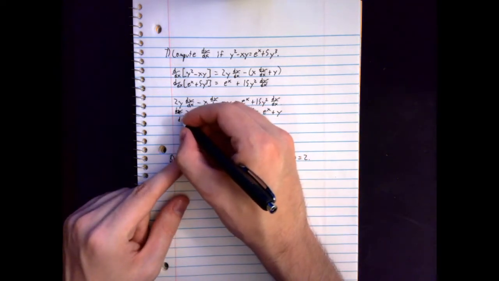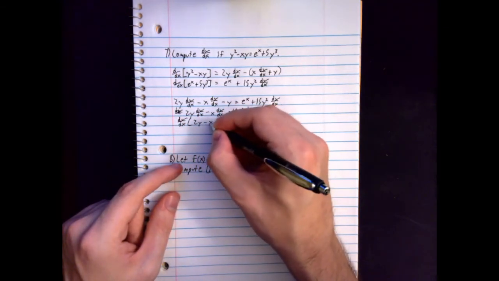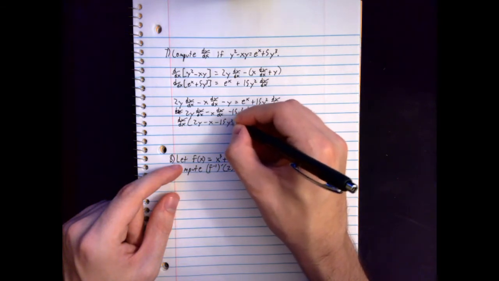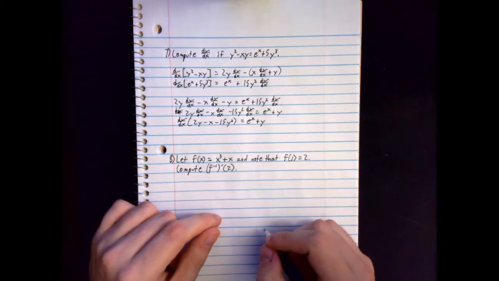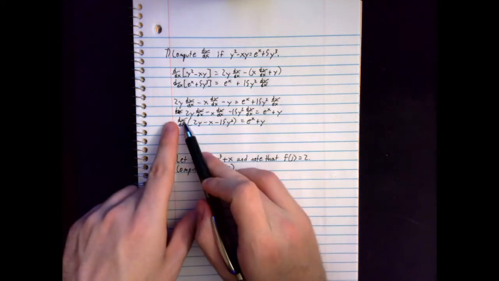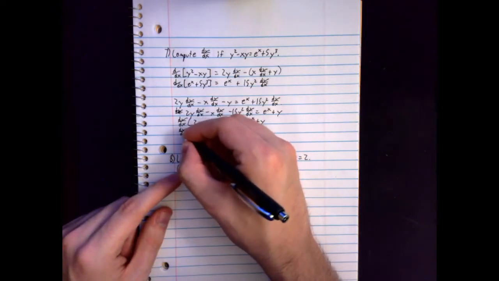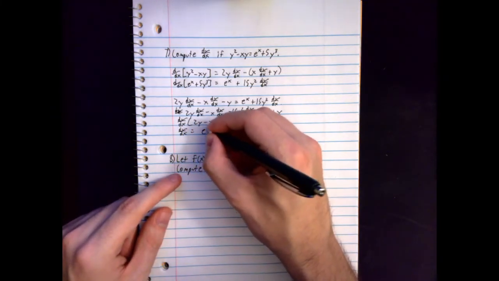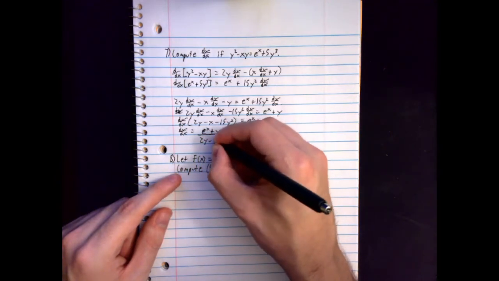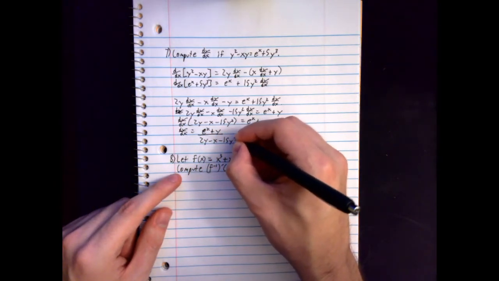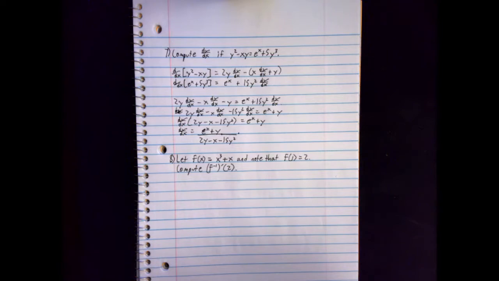And now I can factor out dy/dx from each one of these terms, and I'm going to get 2y minus x minus 15y squared. And this is equal to e to the x plus y. And finally, in order to get dy/dx by itself, I just divide by this expression. So dy/dx is equal to e to the x plus y divided by 2y minus x minus 15y squared. And we're done. We don't need to do any more simplification than that.